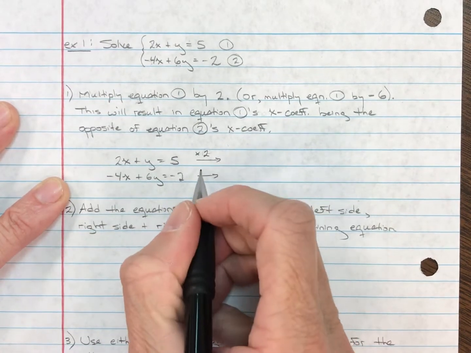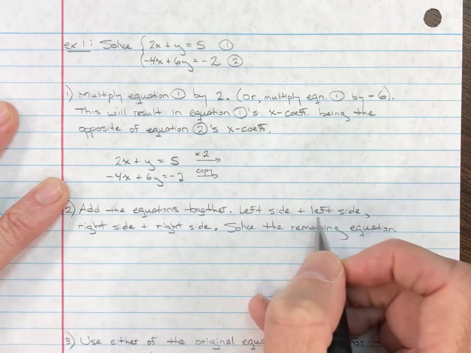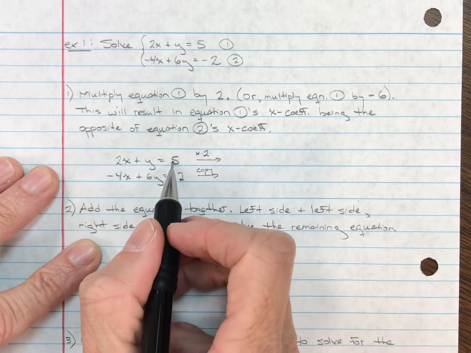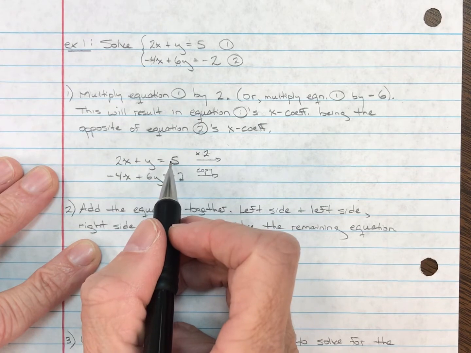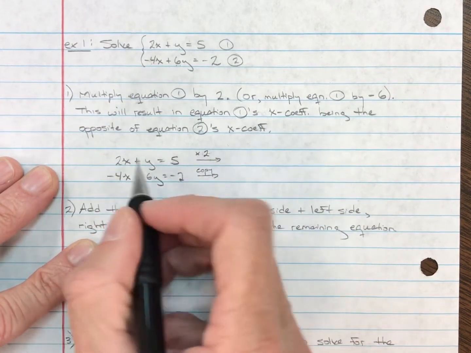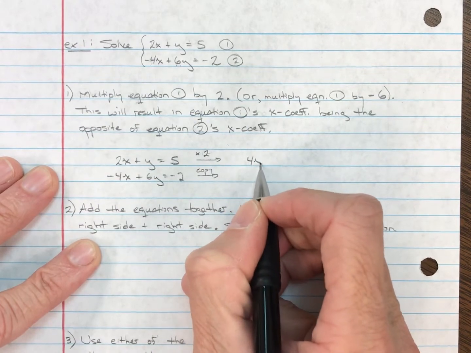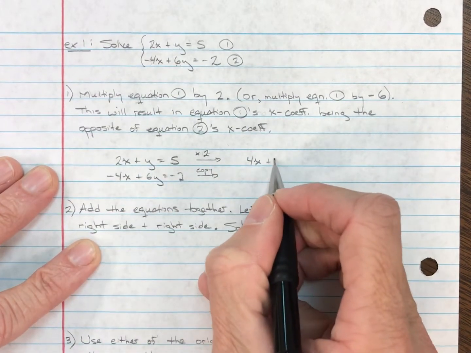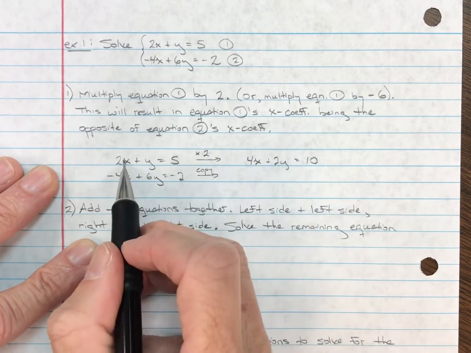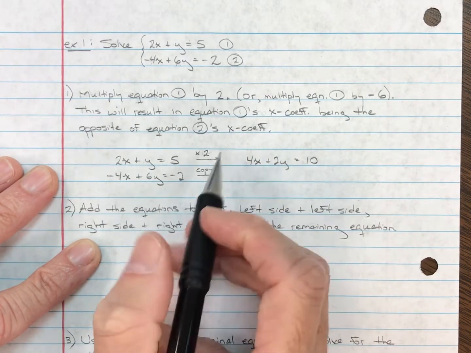The second equation, I'm simply going to copy. So I'll multiply both sides of the first equation by 2. It doesn't change the fact it's an equation because I'm multiplying everything by the same number. So the first equation becomes 4x plus 2y is equal to 10. Multiplying every piece of the first equation by 2.